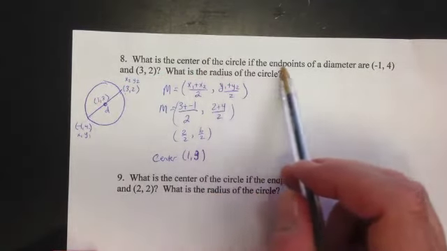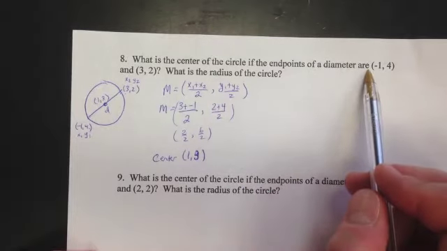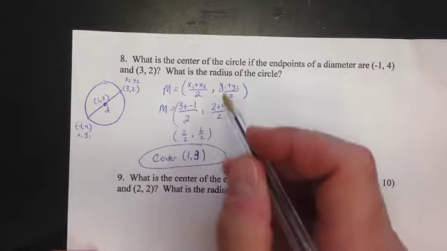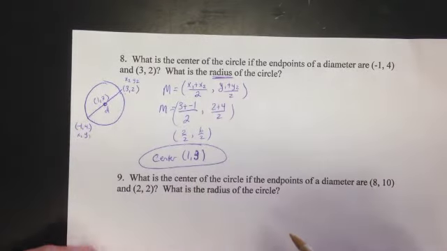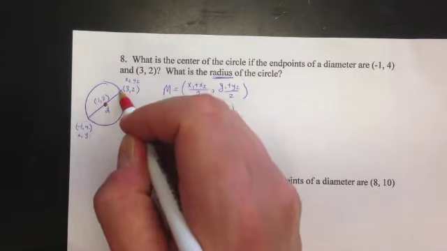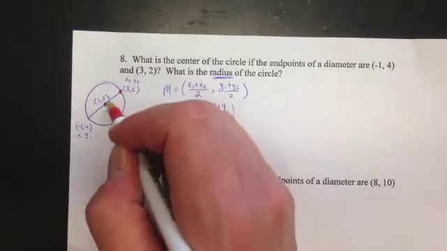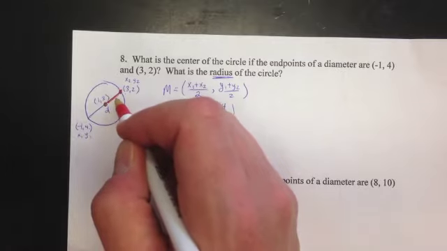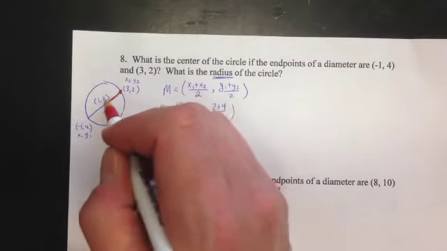What is the center of the circle if the endpoints of a diameter are negative 1, 4, 3, 2? All right, here's your center. What is the radius of the circle? Well, to find the radius, you actually have a couple of options here. Since we now know the center, and we do have 2 endpoints actually, you could use the distance formula to find the radius. Take the distance between these points.